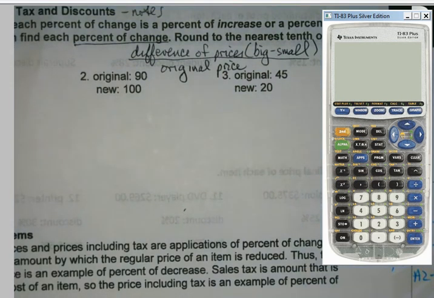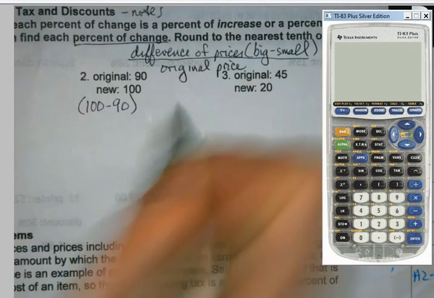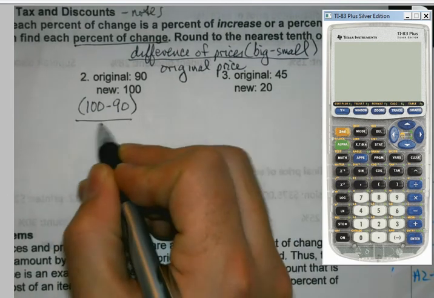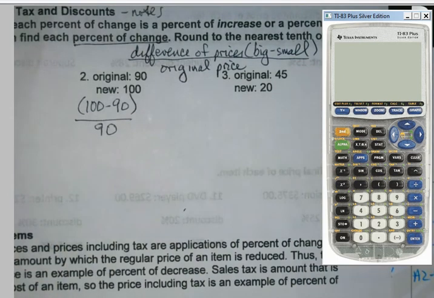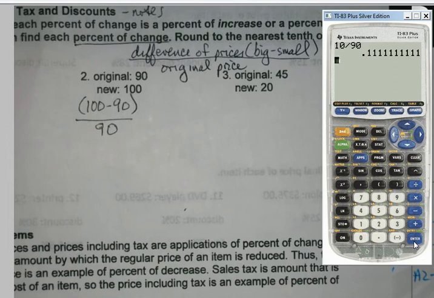So I think I'll actually start with number 2 since I can keep this on the screen that way. Here's how this goes. We're going to take the difference of the prices, big minus small, so 100 minus 90. Sometimes the new price will be bigger, sometimes the original will be. And I'm going to divide by the original price. Now, if I do that on the calculator, 100 minus 90 would be 10. So 10 divided by 90, I'm going to get a decimal. Right. So I get 0.1111111.